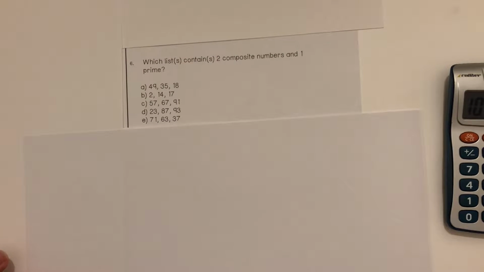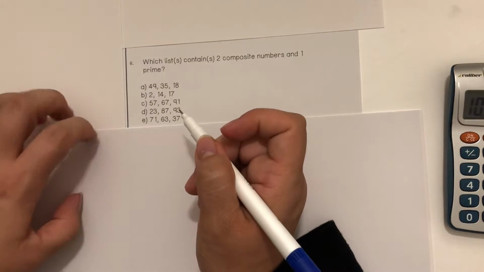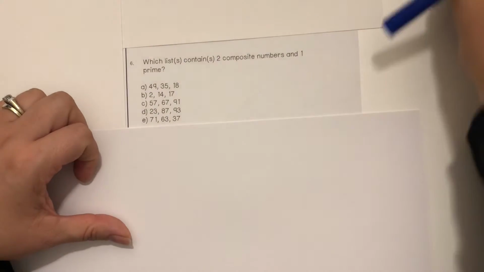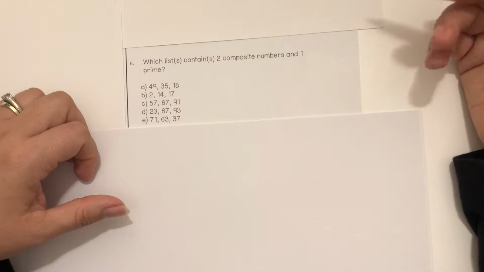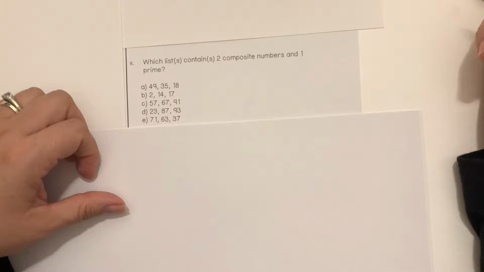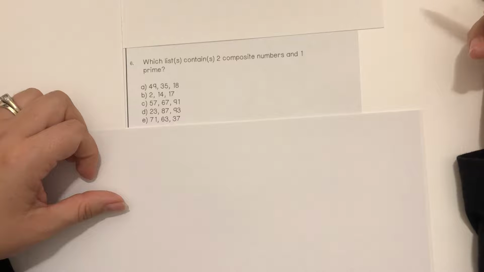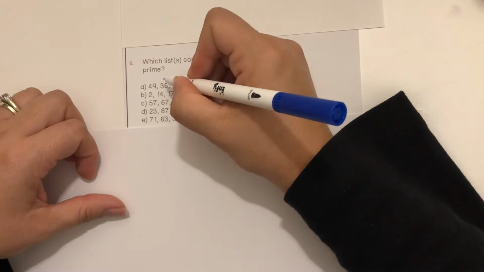Number 6 asks, which list or lists contains 2 composite numbers and 1 prime? So let's look at each of the lists. I'm going to look for ones that obviously stand out to me as being a composite number. I'm immediately going to look through here and think, do I know of any numbers that just jump out at me as composite? And I know that any numbers that end in 0 or 5 are going to be divisible by 5. So I'm going to look here and find any that are divisible by 5.